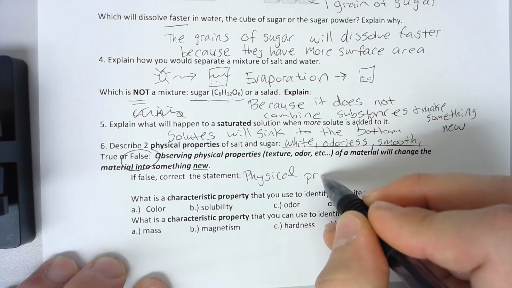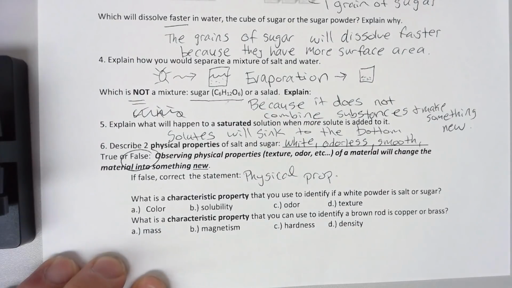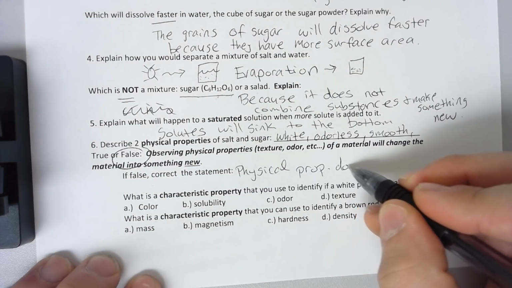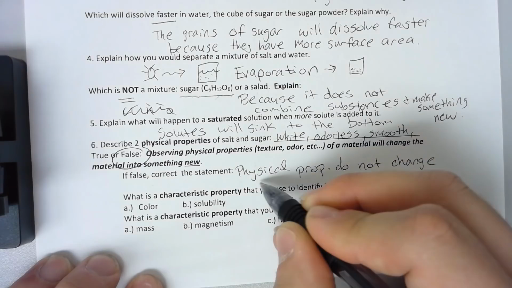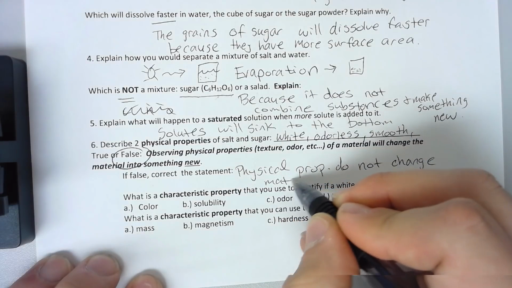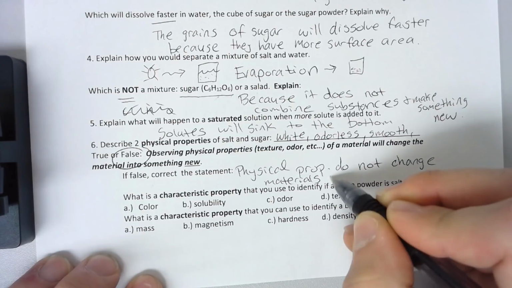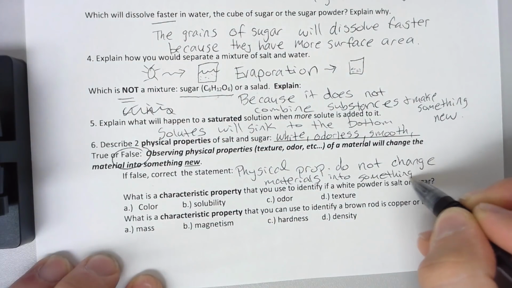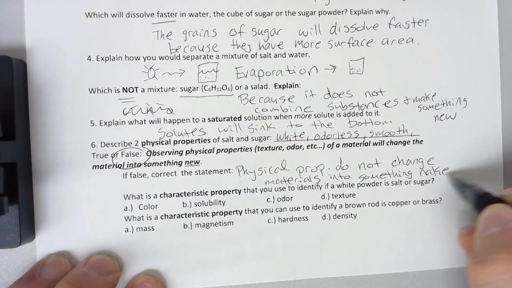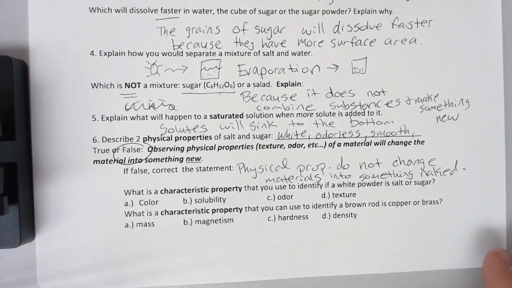Physical properties, I'm just going to write physical prop, do not change materials into something new. Physical properties are just things you can observe with your naked eye. Later on, we're going to talk about chemical properties, and that's the one that changes things into something new. But let's focus on just physical.